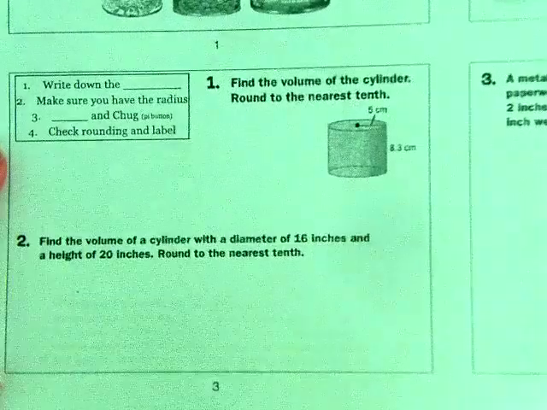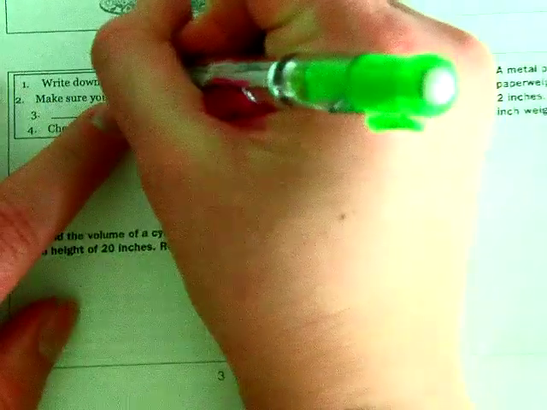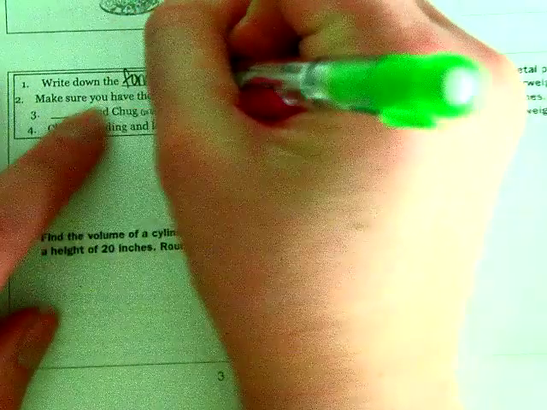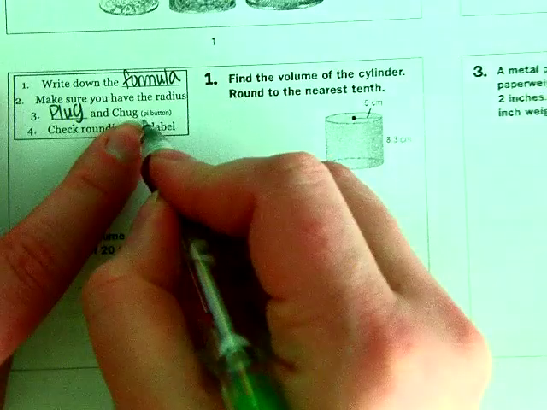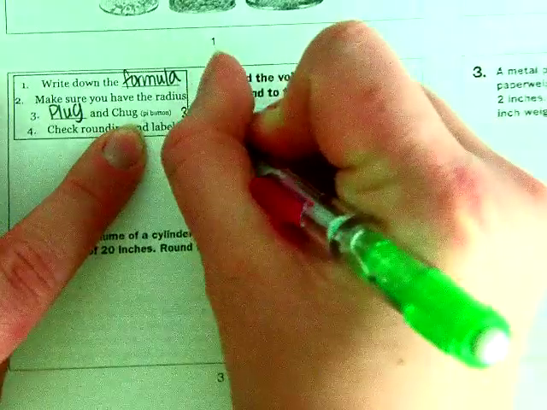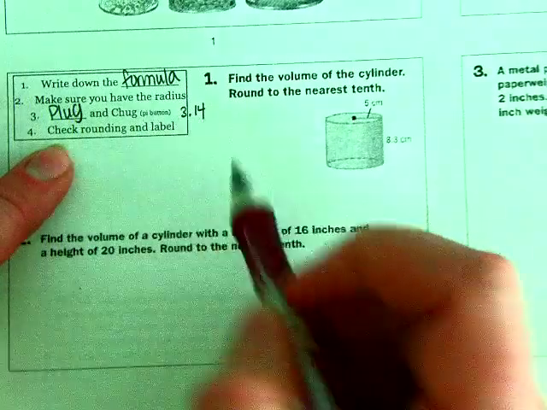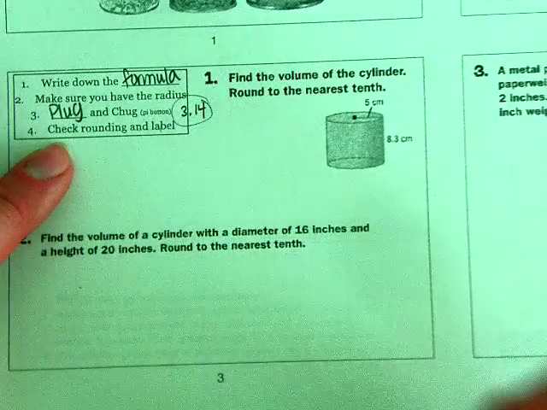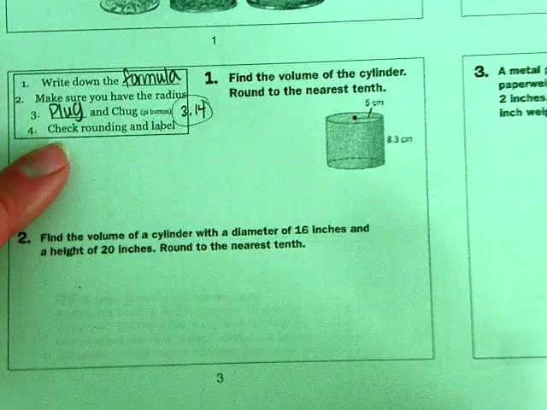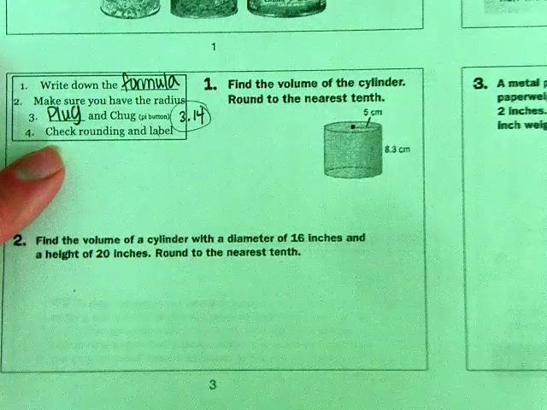The process that I like to consider here is to write down the formula, make sure you have the radius, plug and chug. I'm going to show you how to use a pi button, or you can use 3.14. Depending on the directions on your assignment, you can either use the pi button, but if it says use 3.14, especially on riddles, make sure you use 3.14. Check your rounding, check your label.